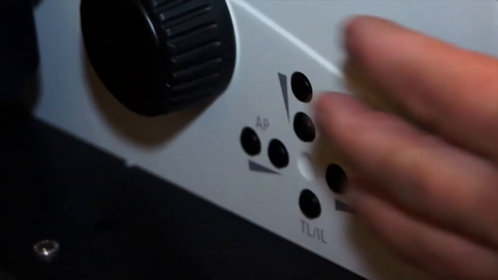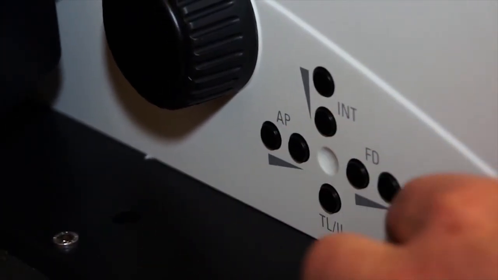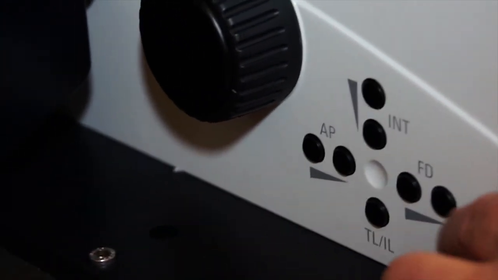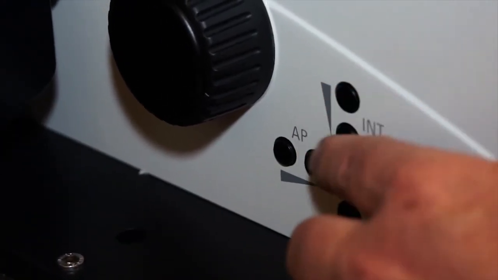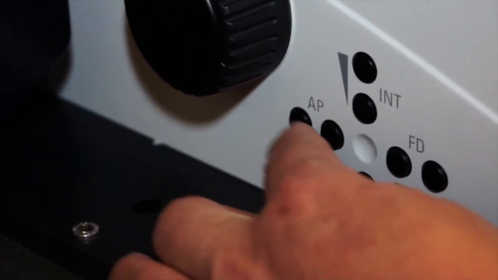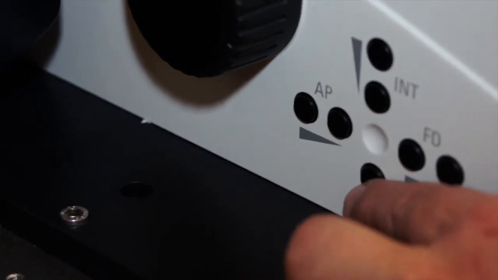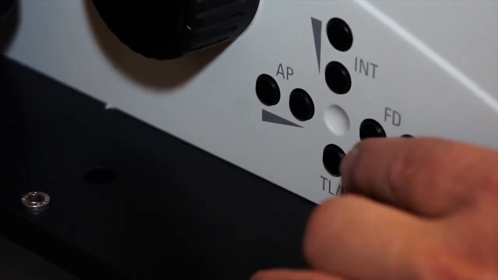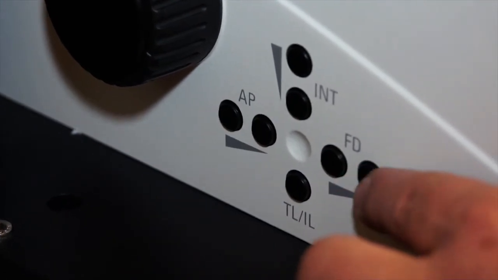Just outside the focus knob on the left side of the instrument is another important cluster of buttons which perform different functions on the microscope. We'll discuss the intensity of the illumination, we will discuss the aperture diaphragm, we will discuss transmitted light or reflected light illumination, and we will also discuss a field diaphragm that's only used for fluorescence.